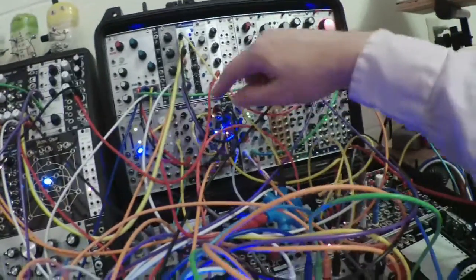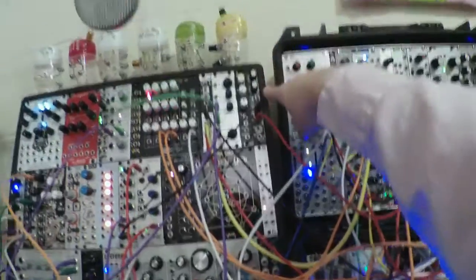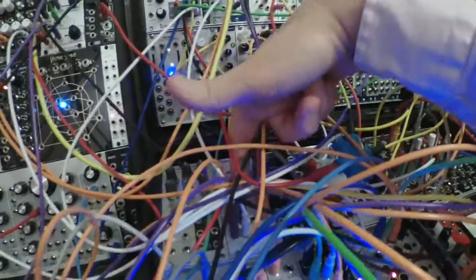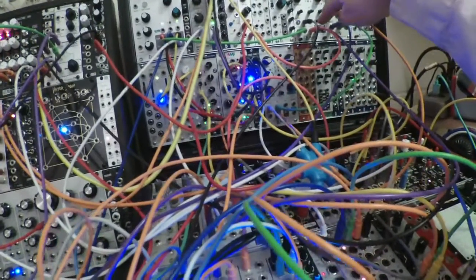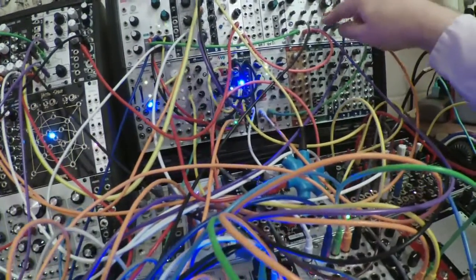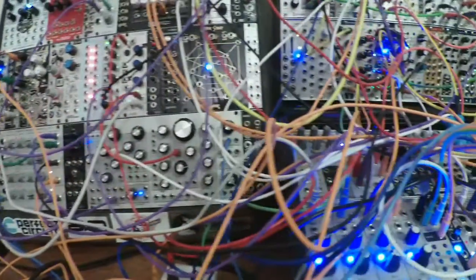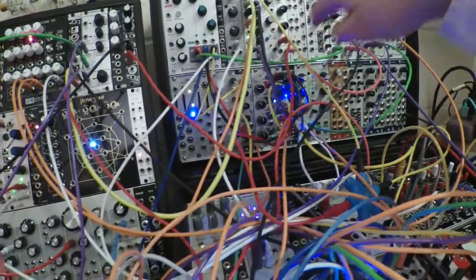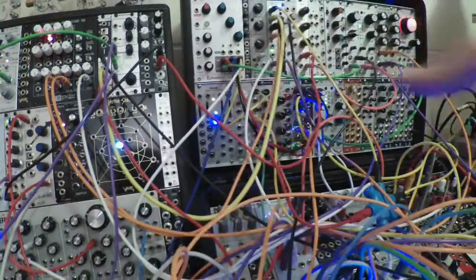Volts per octave is actually quantized voltage from the 8-bit Cipher, and then it's getting some modulations from one of those envelopes on the A143.1, and is triggered by the accent out of Grids.